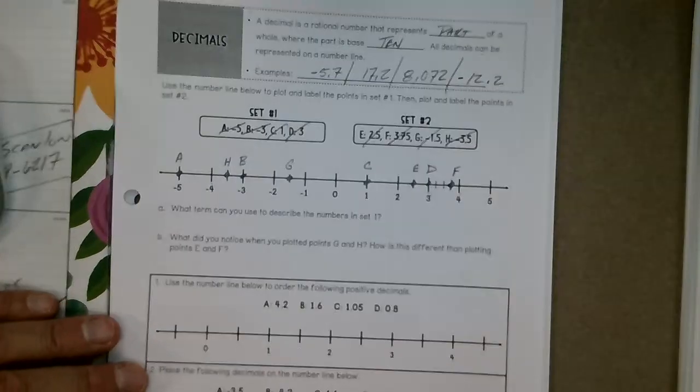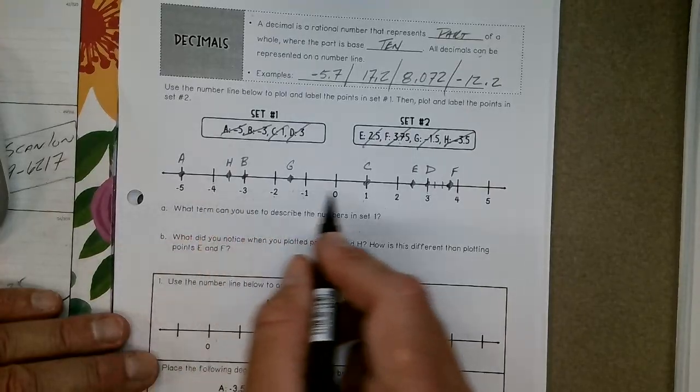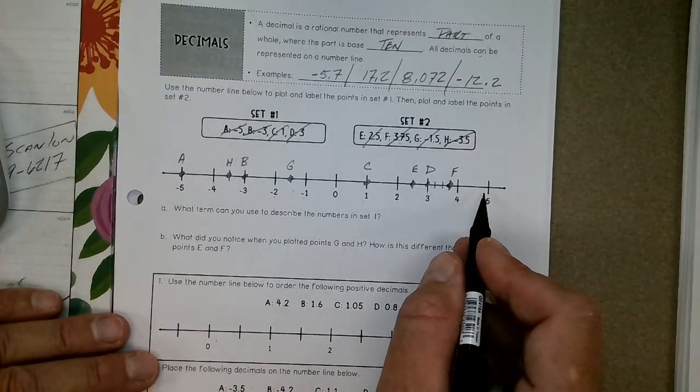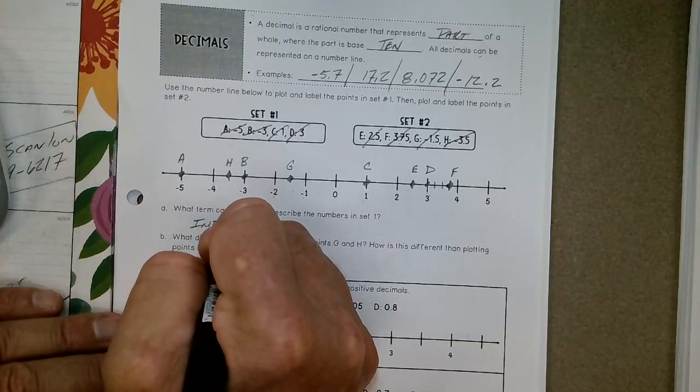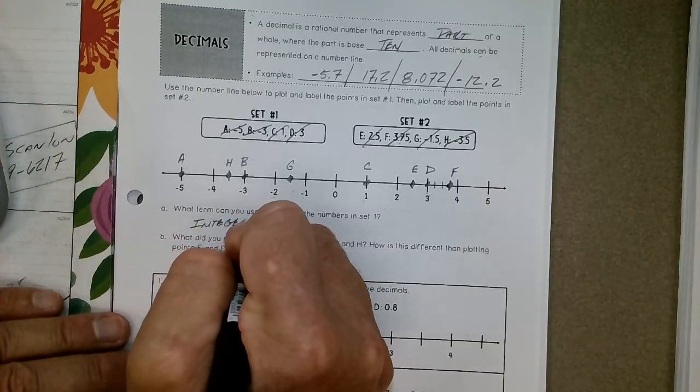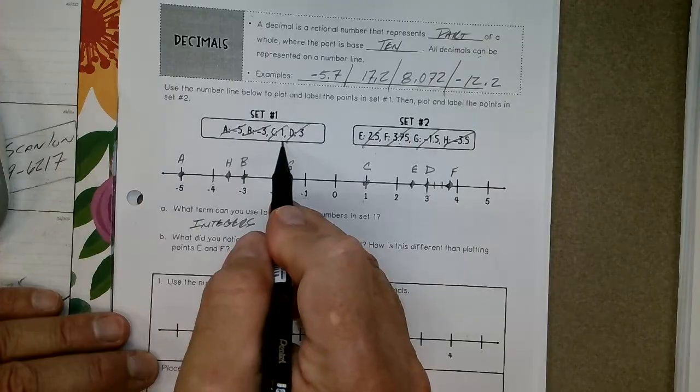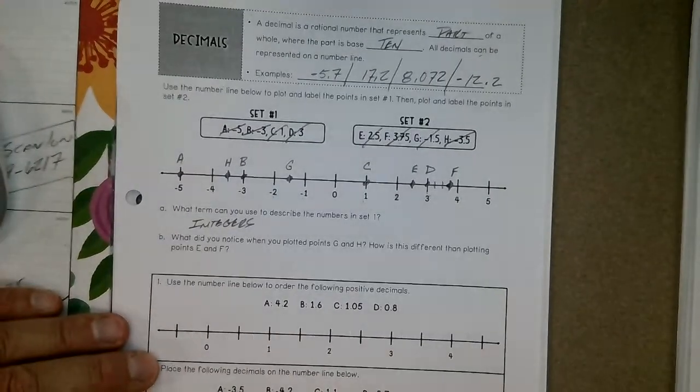What term can you use to describe the numbers in set 1? Well, these are all integers. They're whole numbers and they're opposites.